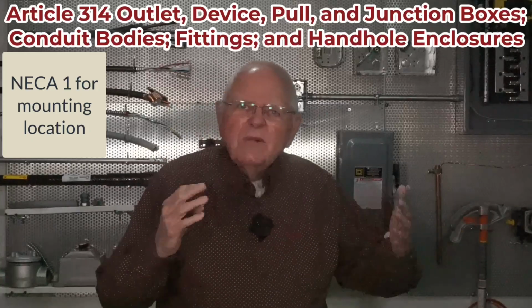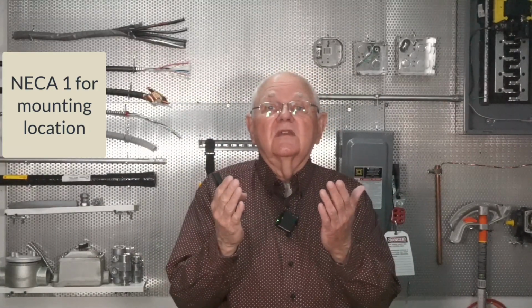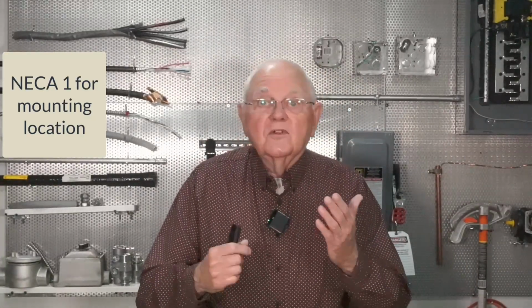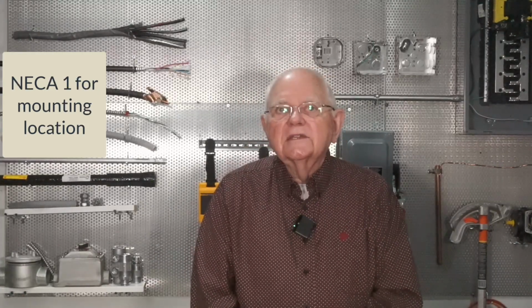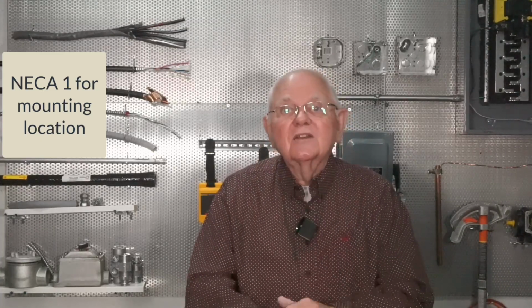Now, typical mounting heights, we want to maintain consistency. It's not specified in the NEC, but best industry practice tells us things like on receptacle data outlets, I'm going to mount those at 18 inches from the center of the box down to the floor. For things like switches, it's 48 inches. Thermostats, fire alarm pull stations, 48 inches. However, the NECA standard also says to take a look at the Americans with Disabilities Act and see what your mounting height should be.